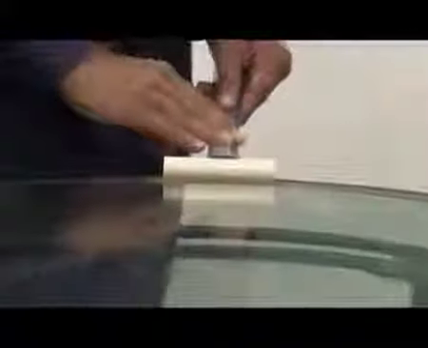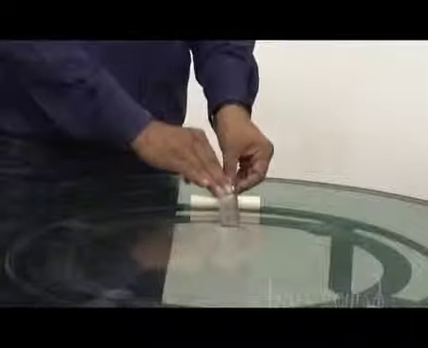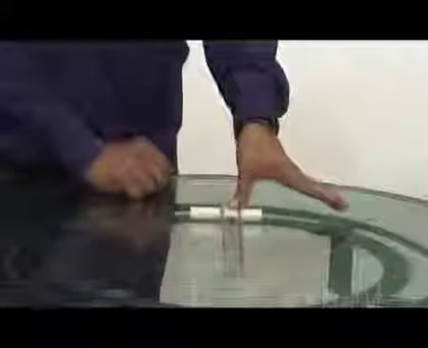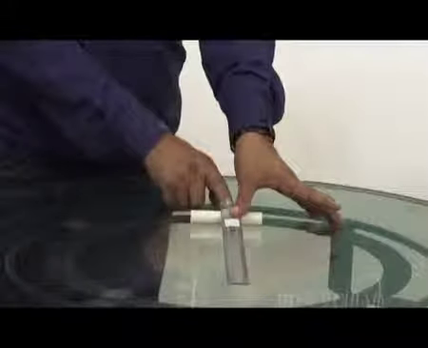Okay, so now let me start it. You see where is the edge of the scale and where is the center of the PVC pipe. Both are at the edge of this table. So this is the starting point, and now I am moving it. I am pressing it, at the same time I am moving it, and I am not allowing the topmost point to slip on this scale. So I have reached here.